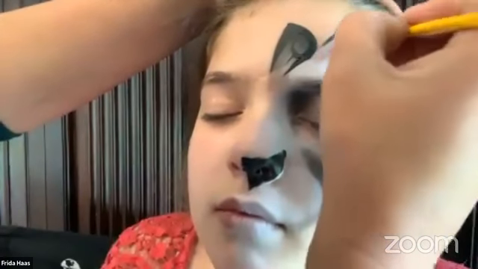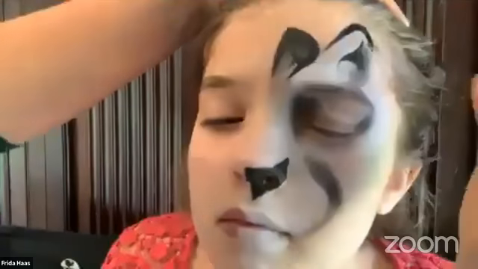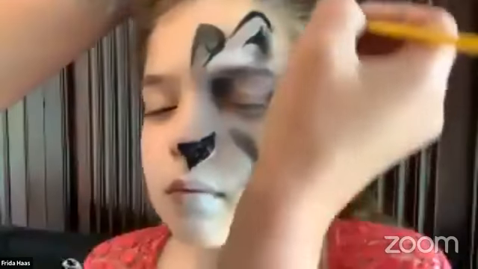Don't worry. Oh, what brush? That was a question. Oh, this is just a basic Loew Cornell #3. I have those brushes. We even sell Loew Cornell on FacePaint.com. You do a Loew Cornell #1 or a #3. The #3 is the one I use the most.